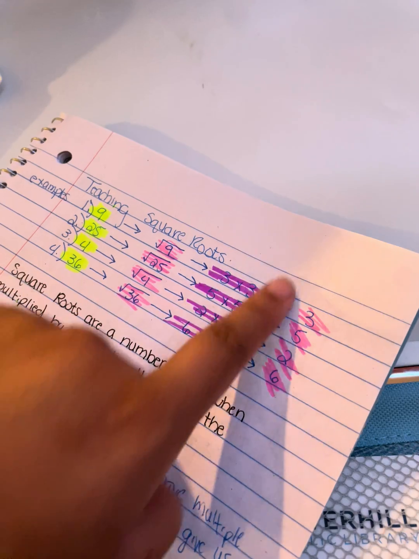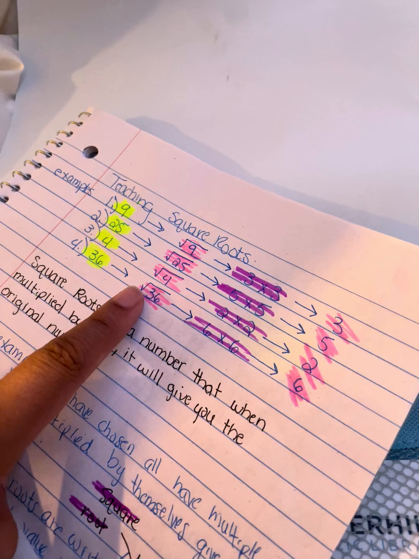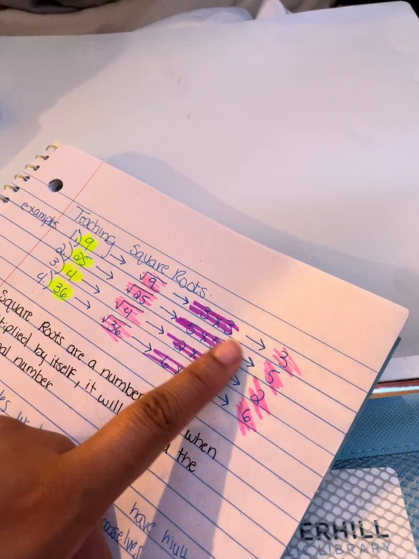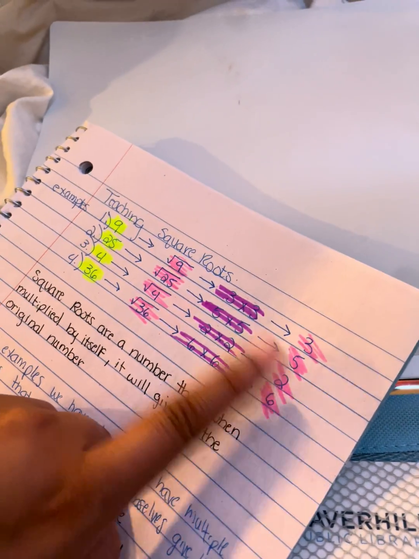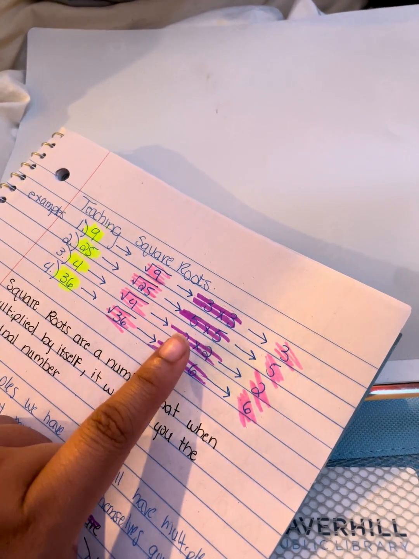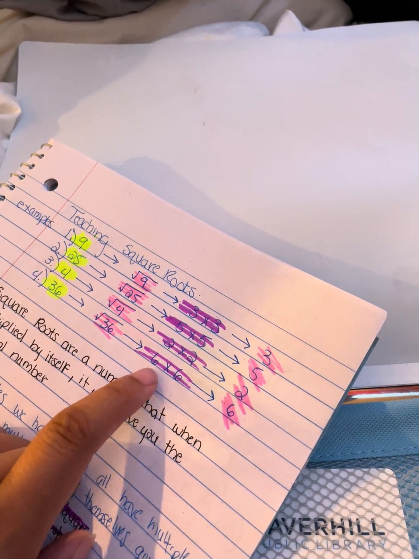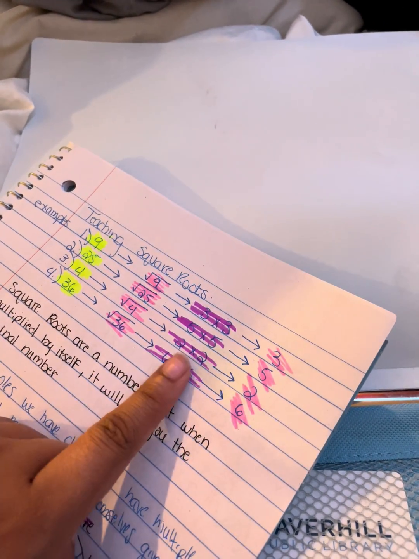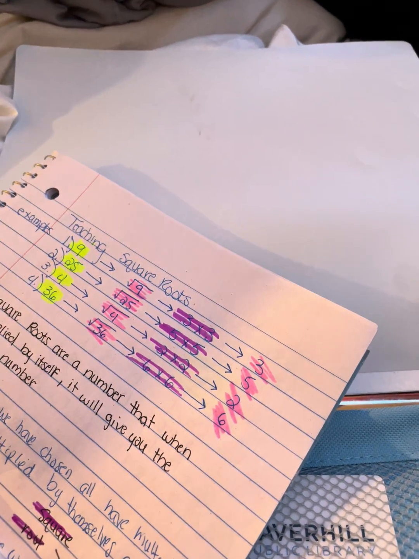So because these numbers are all the same multiplied by themselves to give us the original number of the square root, our square root answer will be 3 times 3. We have 3 is the square root of 9. And then 5 times 5 is the square root of 25. 2 times 2, which equals 4, which is the square root of 4. And there's 6 times 6, which is 36, which is the square root of 36. Because all these numbers multiplied by themselves give you the original value, which would be the square root of that value.